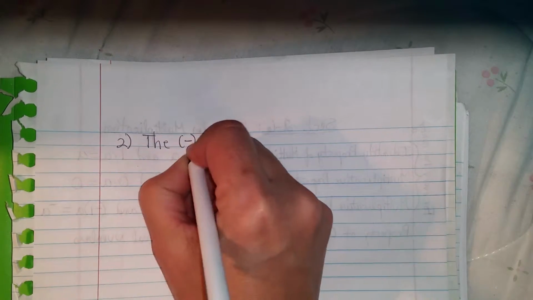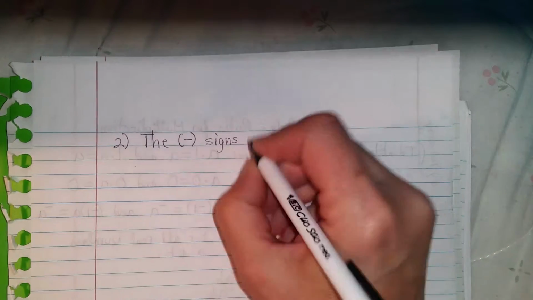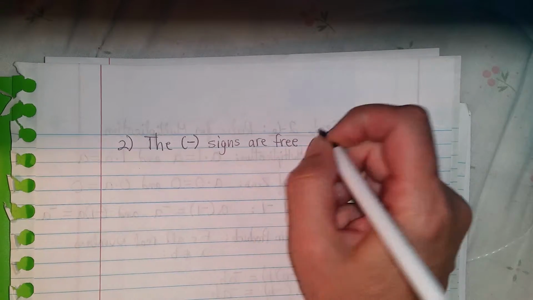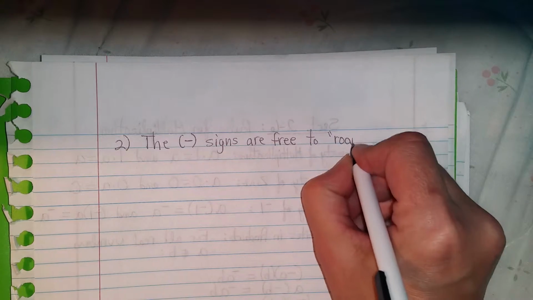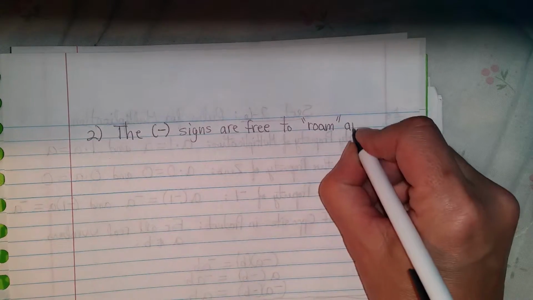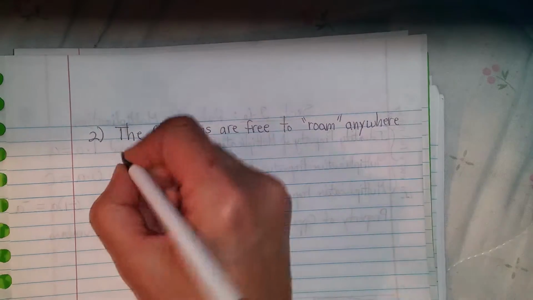The negative signs are free to roam anywhere in the expression.